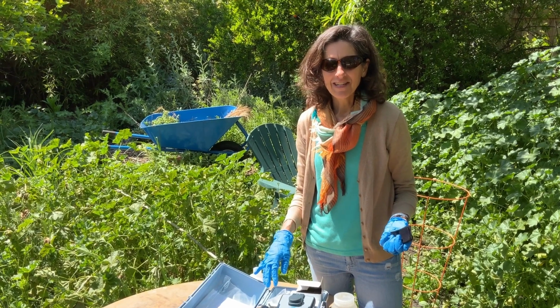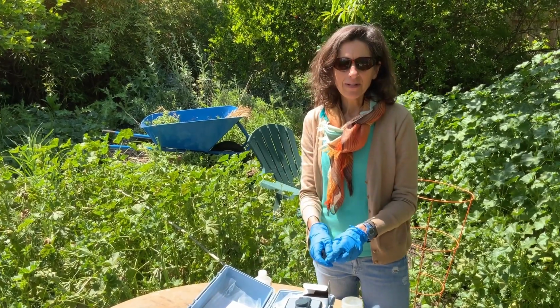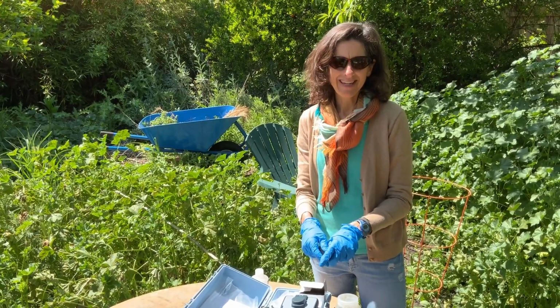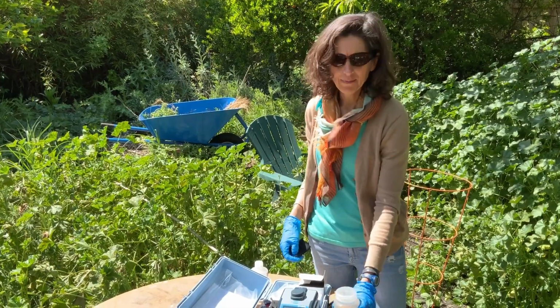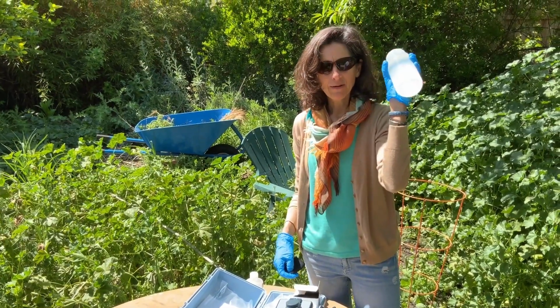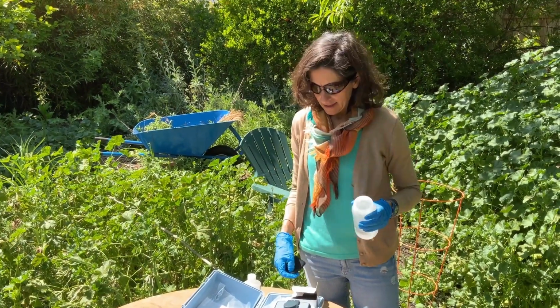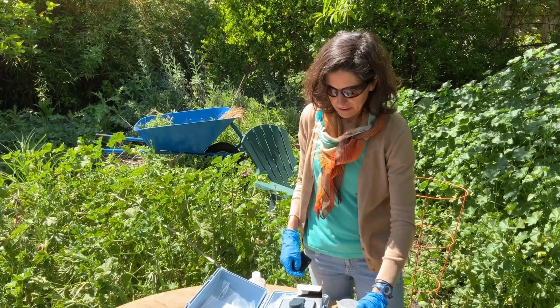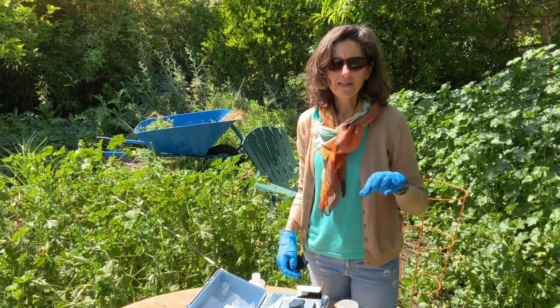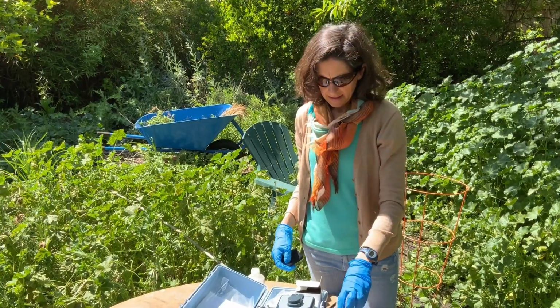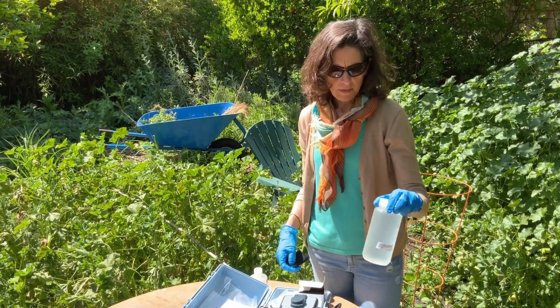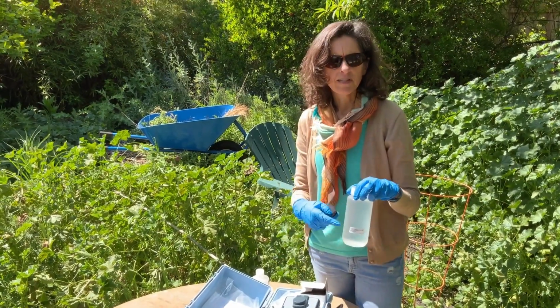Hello, it's Dr. Ishikawa again, and I am going to show you how to measure turbidity today. So we collected some samples at Poudre Creek. So here's our Poudre Creek sample, and we are going to test it for turbidity. Turbidity gives you an idea of how cloudy the water is, or how much stuff is suspended in it.